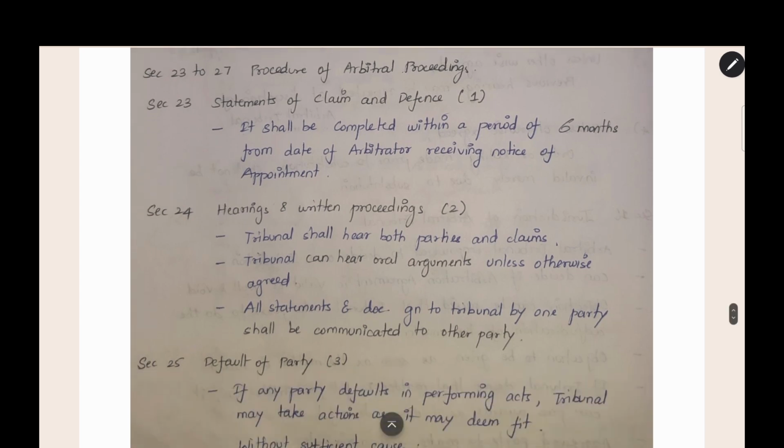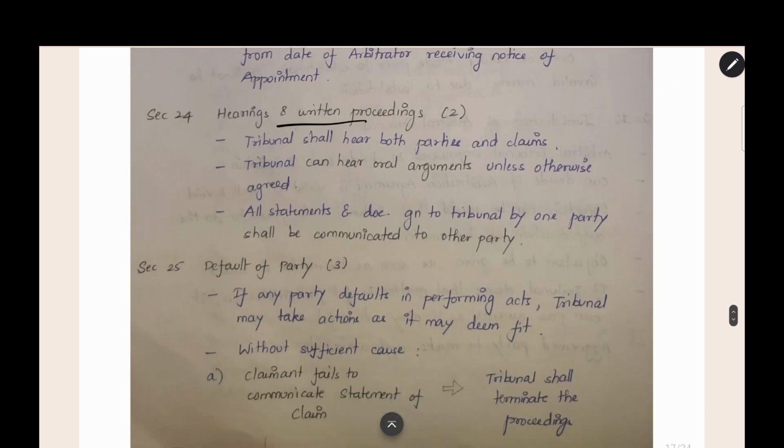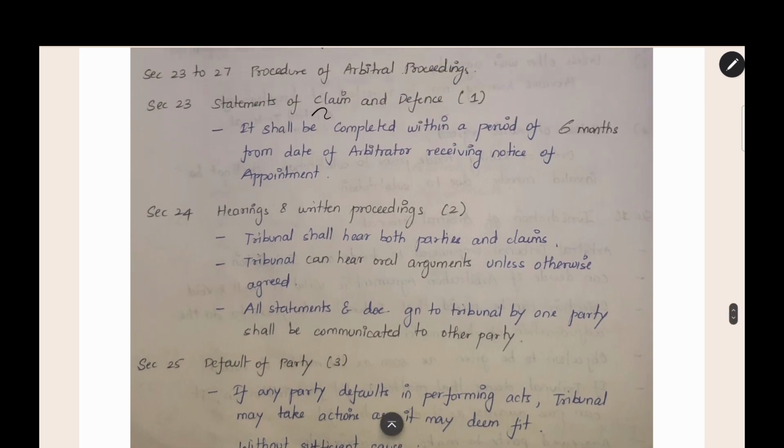The next section is section 24, hearings on written proceedings. Tribunal shall hear both parties and claims. The tribunal can hear oral arguments unless otherwise agreed. Tribunal can hear oral arguments. There is no restriction on that. The claims and defense submitted by the parties in step 1 will be heard by the arbitral tribunal.